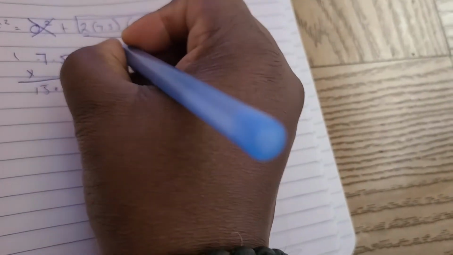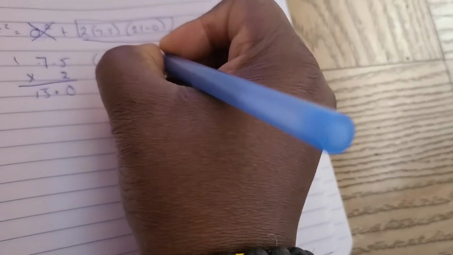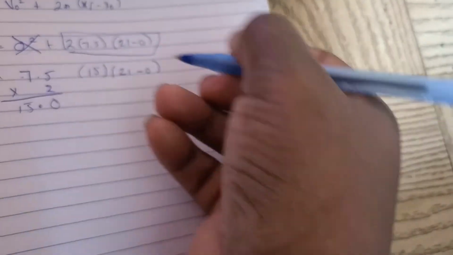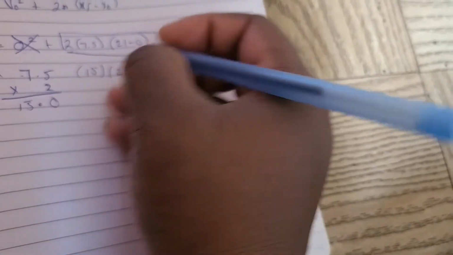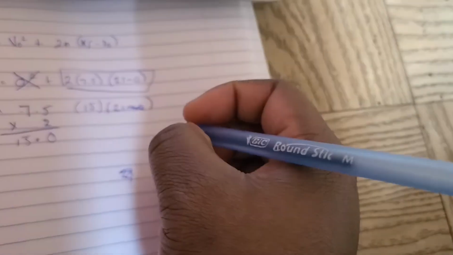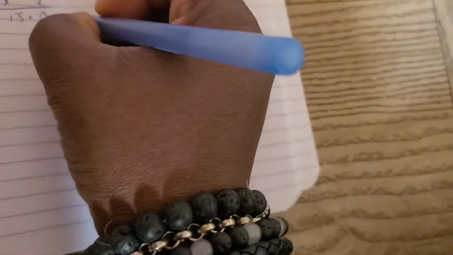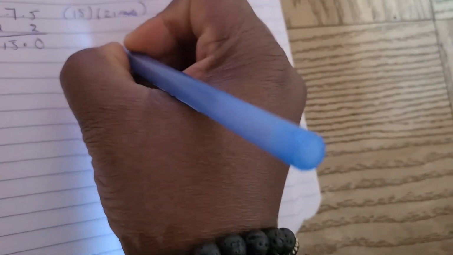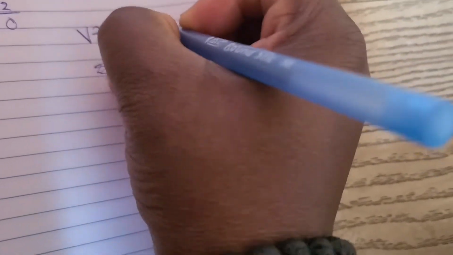So you have 15 times 21 minus 0. 21 minus 0 gives you 21, and then I can multiply these two together. When I multiply them, I get 315. So now you have the equation where VF squared equals 315.